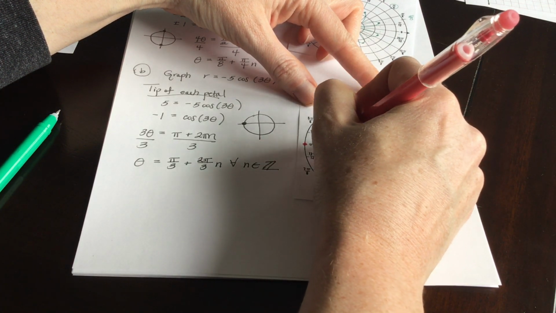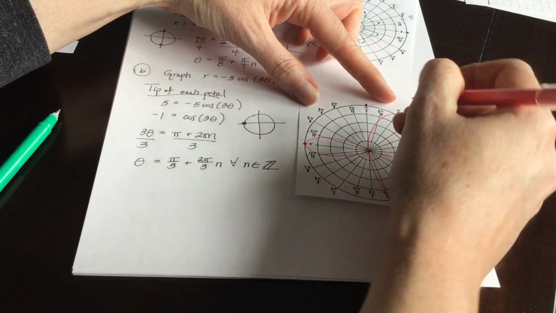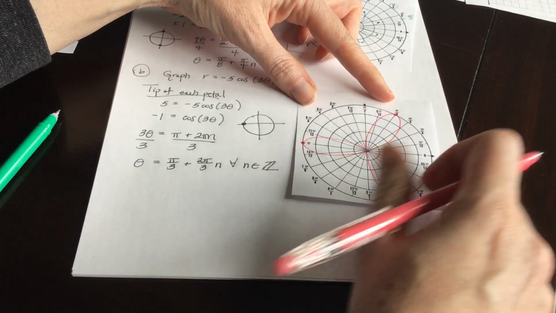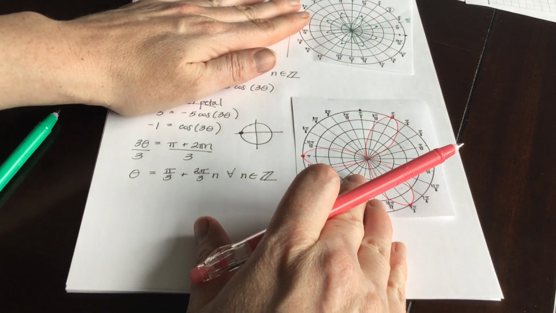Okay, and I hope you know that, like, it doesn't really matter what order you draw the petals in, as long as they don't overlap and they all kind of start and stop at the pole, and then the tips are at the right locations, then you're good.